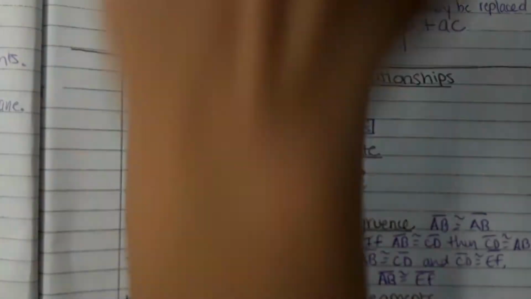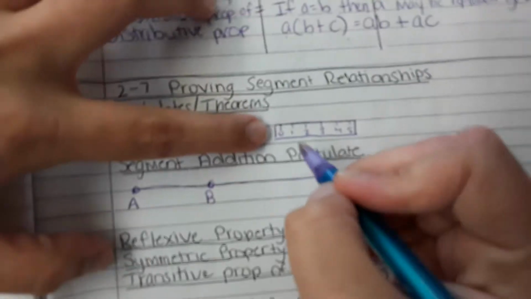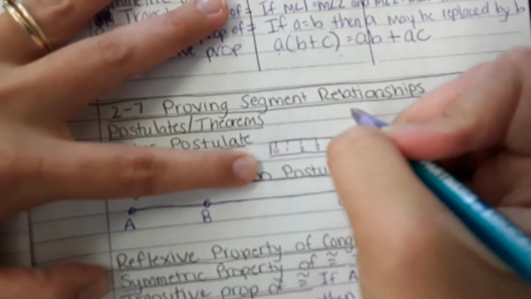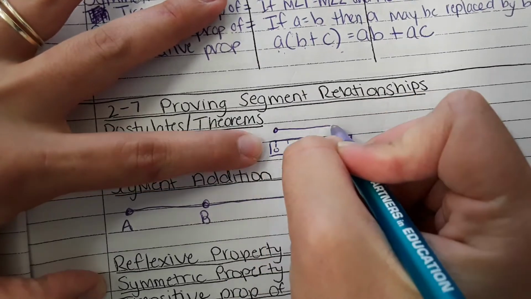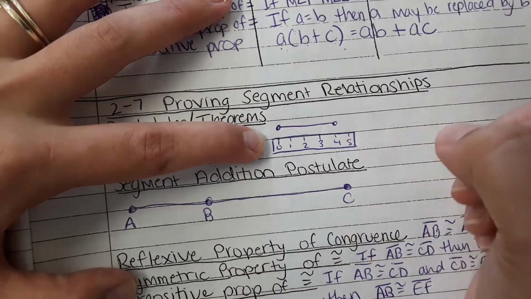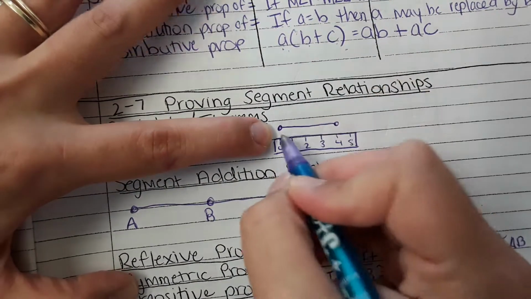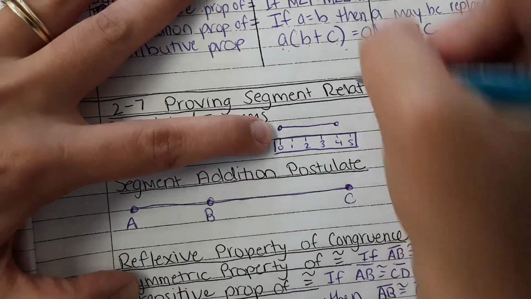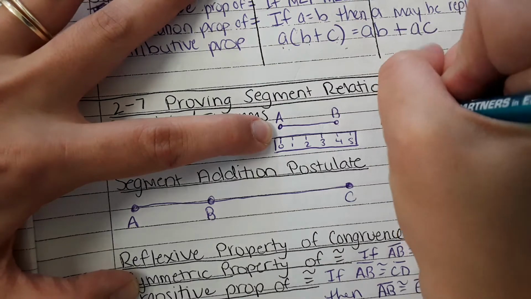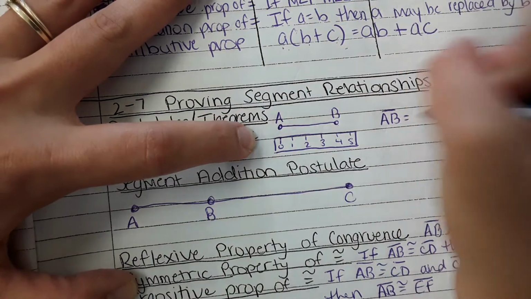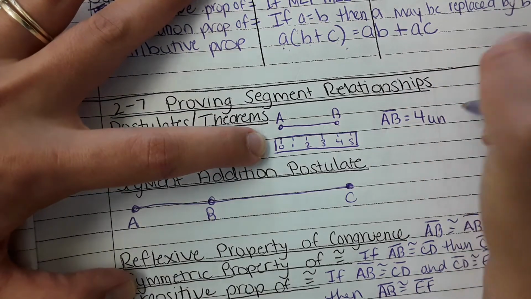Okay, starting with ruler postulate, as you can see, we drew a ruler. What ruler postulate states is that a segment can be measured on a ruler or a number line. If you line it up with 0, then you can measure it here. So if this is segment AB, AB would be 4 units long.